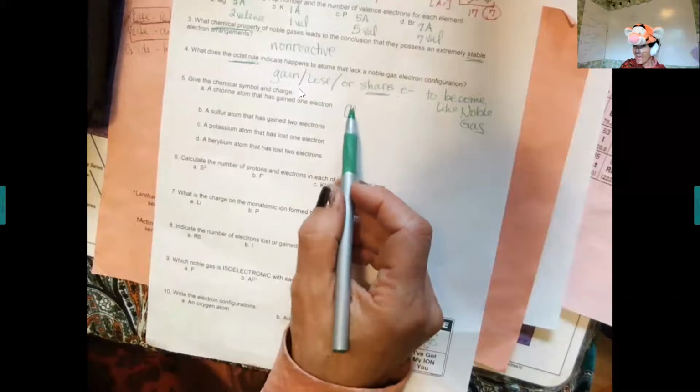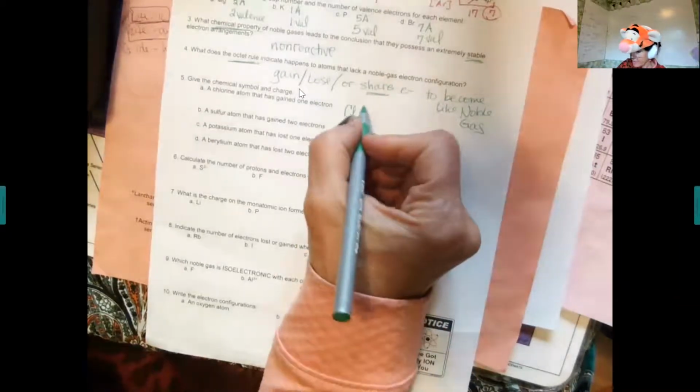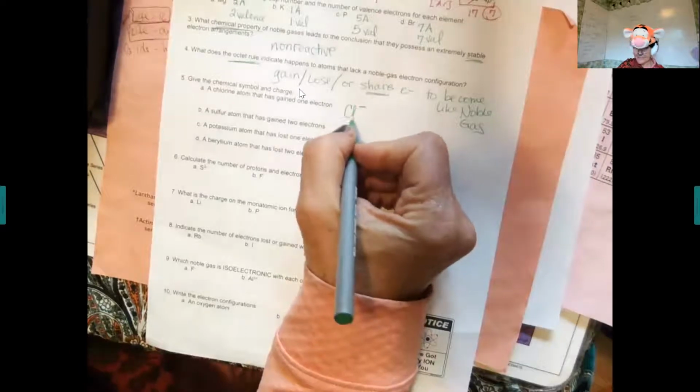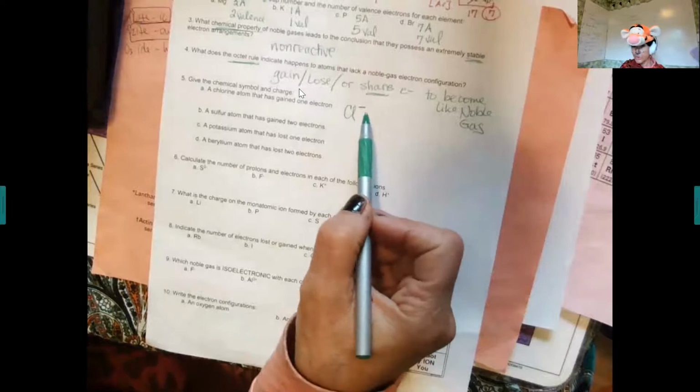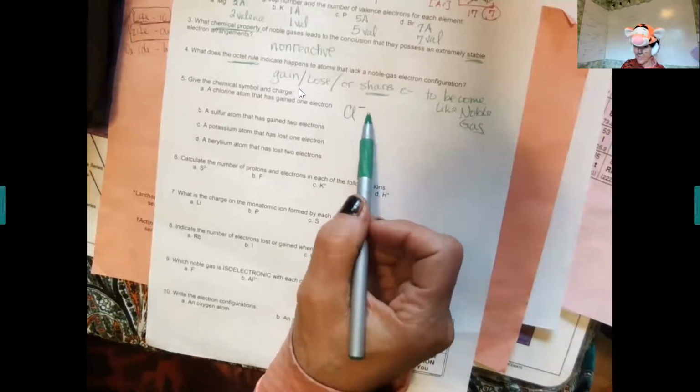All right, the symbol: if there's 2 letters, the first one is capital, the second one is lowercase. I write my chlorine in cursive, so you don't think that's an I. Do not write it as a capital L. That is something that would be marked wrong. Charges are shown after as a superscript. When it's a 1 charge, we do tend to just show the negative, but if you write it as a -1, that's perfectly fine. I have no problem with that.